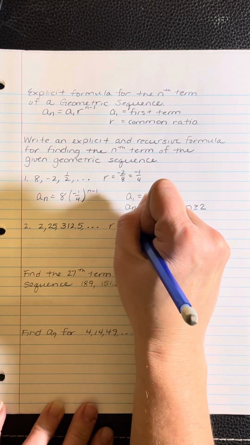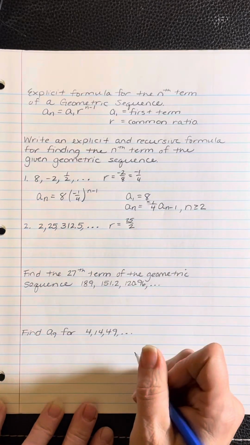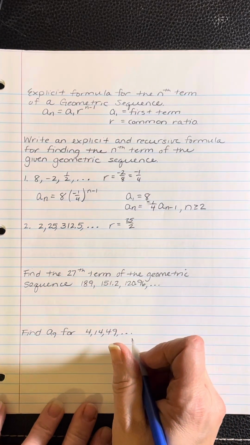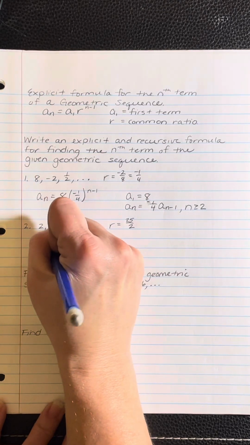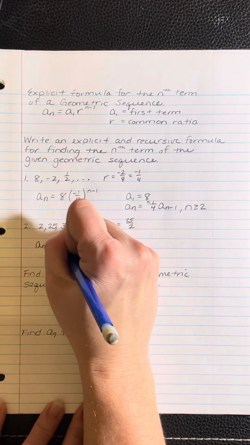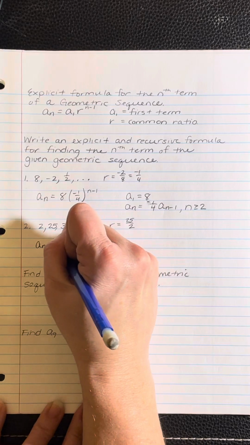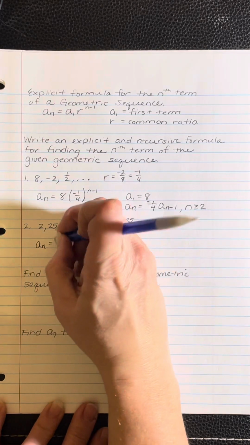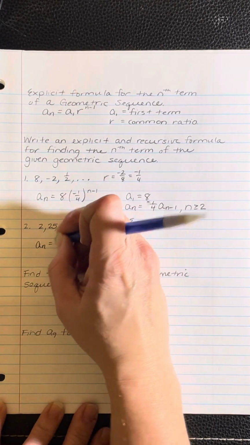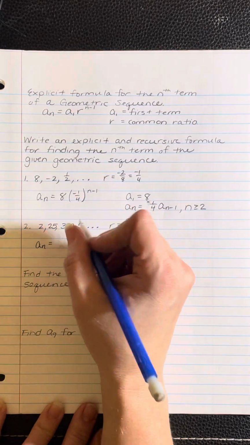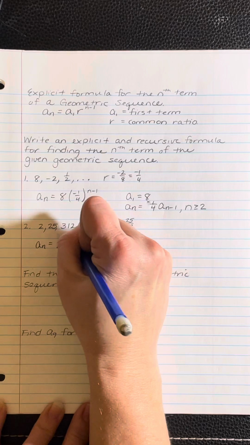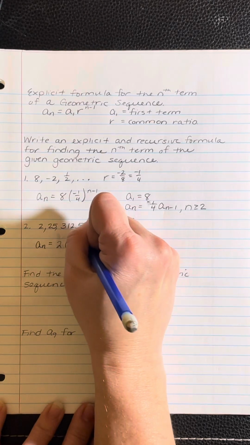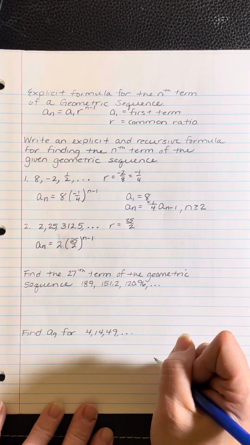So I have 25 divided by 2. So my explicit formula is going to be a sub n equals 25 over, oh, whoops. I gotta put my a sub 1 first. So 2 times 25 over 2 to the n minus 1.